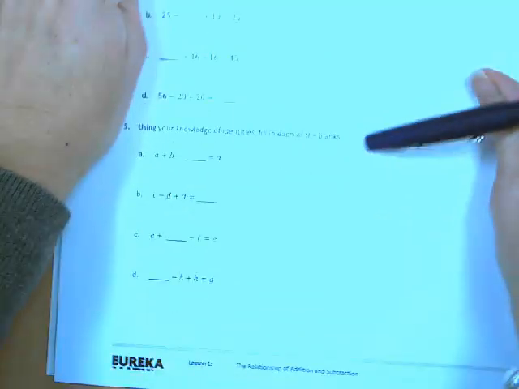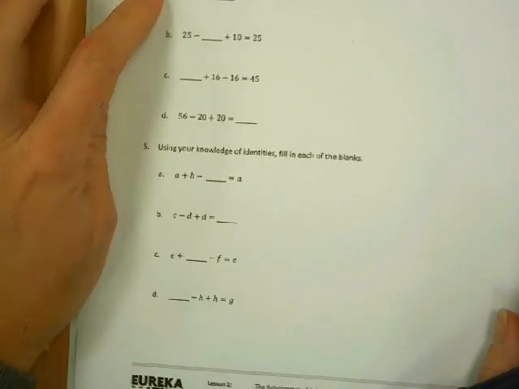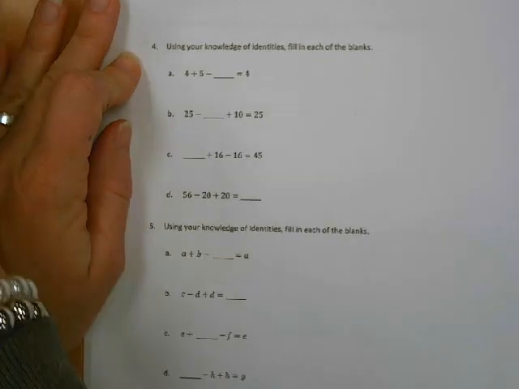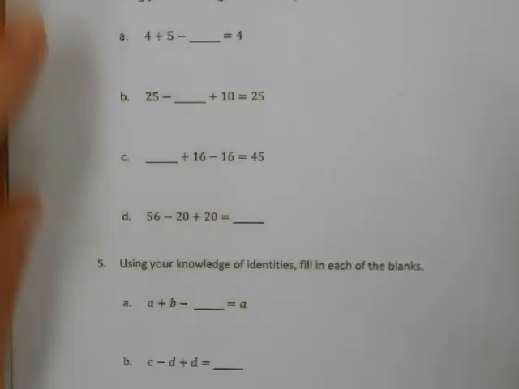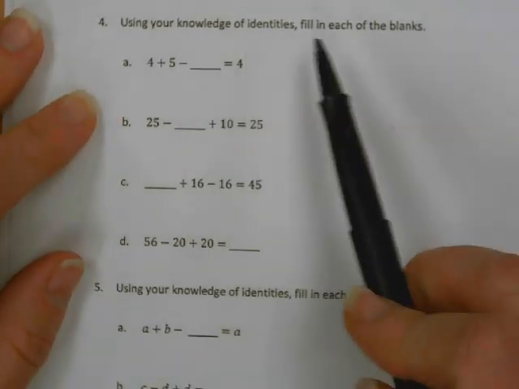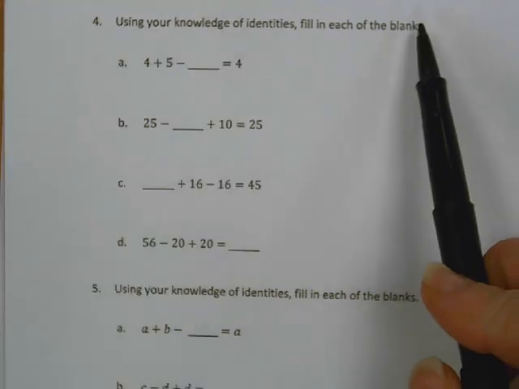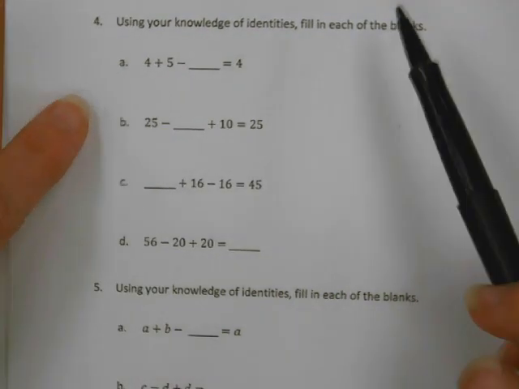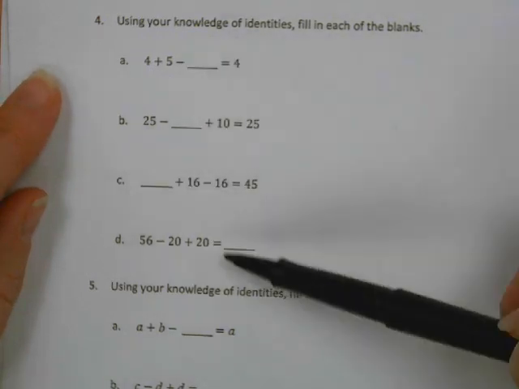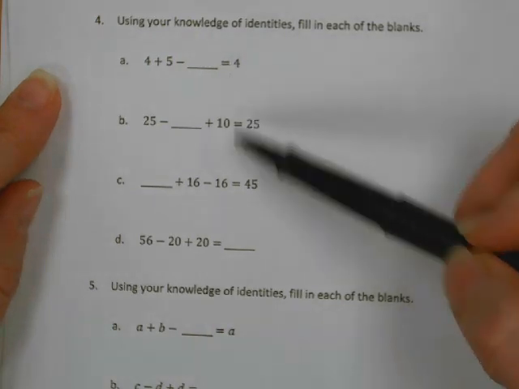So I'm actually going to have you turn to number 4. Number 4 has an A, B, C, and D, and number 5 has an A, B, C, and D. You'll notice that in number 4, I'll blow this up a little bit so you can see it, it's using actual numbers. It says, using your knowledge of identities, fill in each of the blanks. We've talked about the identities in our notes as well as in our opening exercise. So what you'll need to do is fill in the blanks here to make these equations true. And again, remember they're equations because they have an equals sign.